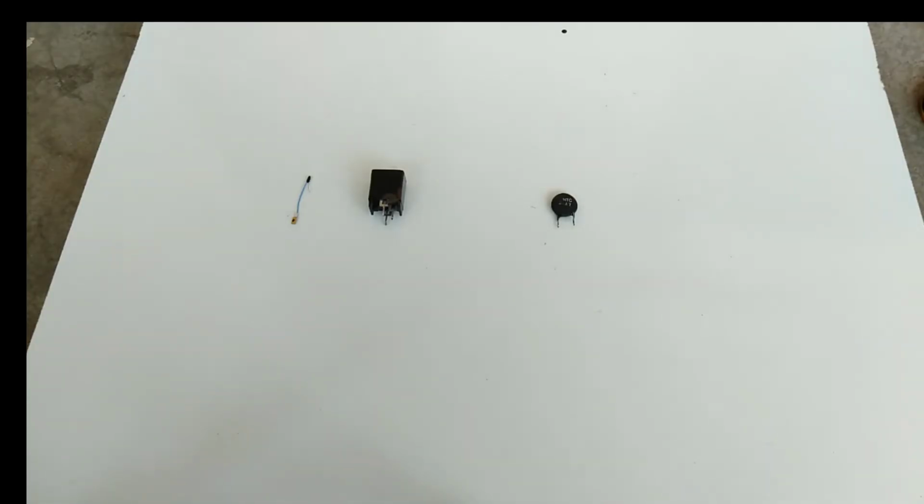A thermistor is a type of temperature dependent resistor. When the temperature increases in this component, the thermistor resistance value would be decreased in the NTC and increased in the PTC. Now I will show you the function of PTC.